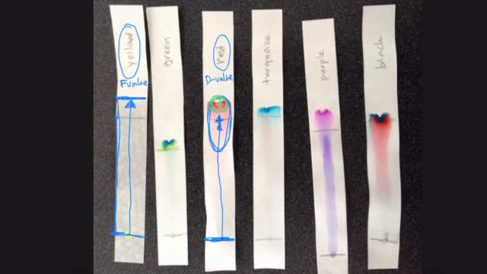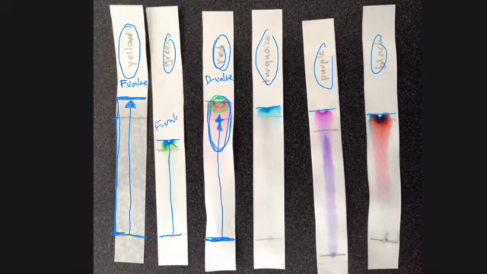For some of these where you cannot see the water, the F value is the furthest distance of the color. So for turquoise or purple or black or red or even this green, the furthest that any of these has traveled will be the F value, and that again is going to be from the starting line to the furthest that the color has traveled. That's of course different from any individual color spot.